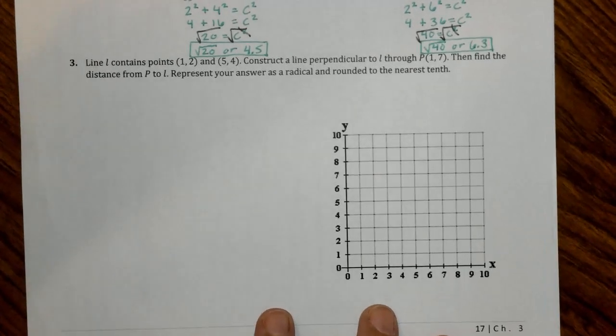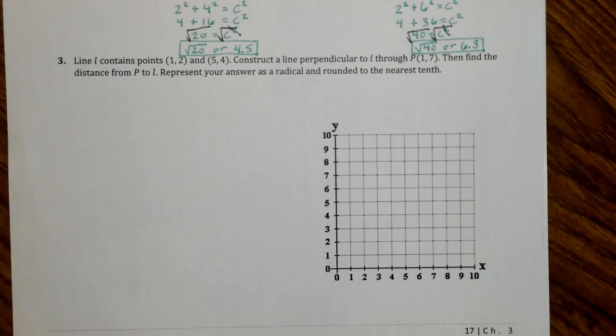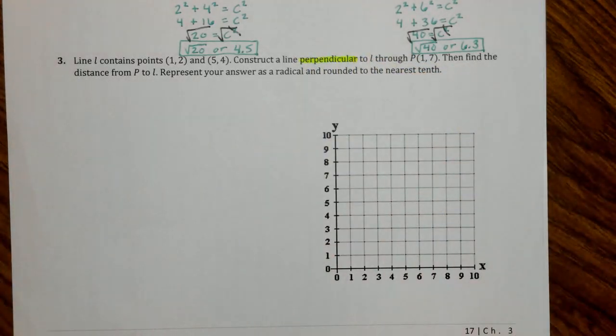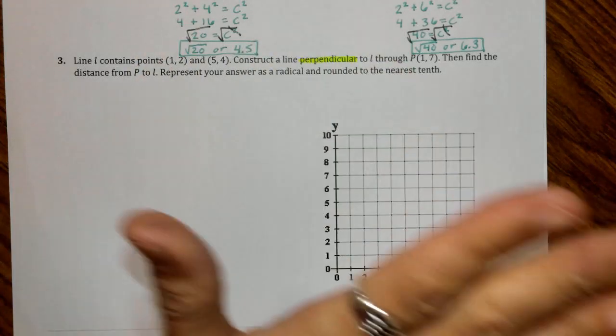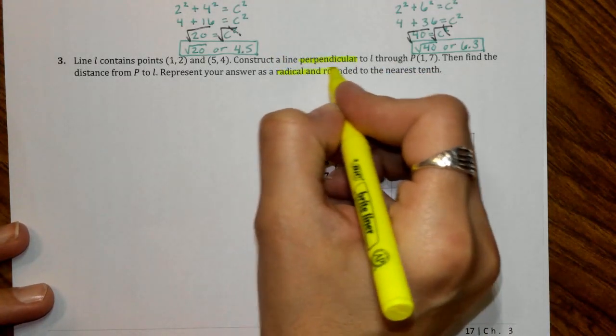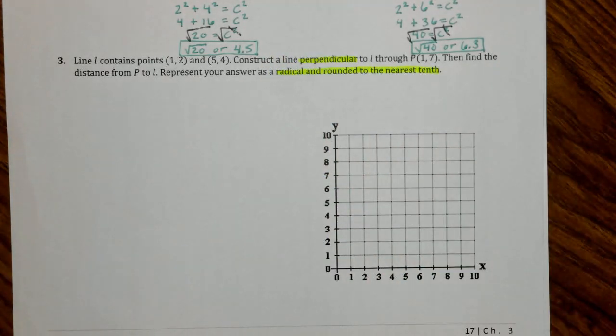All right, so we're going to have line L contain these 2 points. We're going to construct a line perpendicular to line L through point P. Then we're going to find the distance between the point and the line. We're going to represent the answer as a radical and round to the nearest tenth. Exactly what we've been doing.